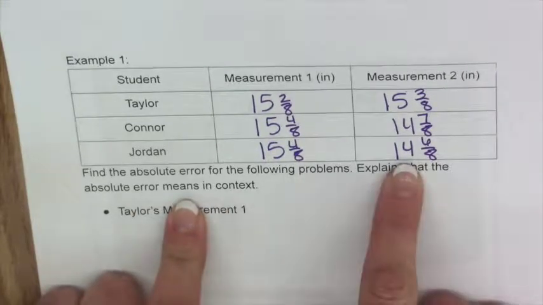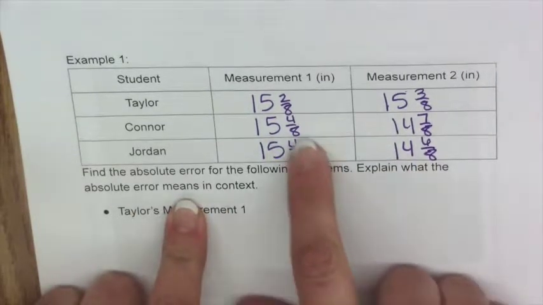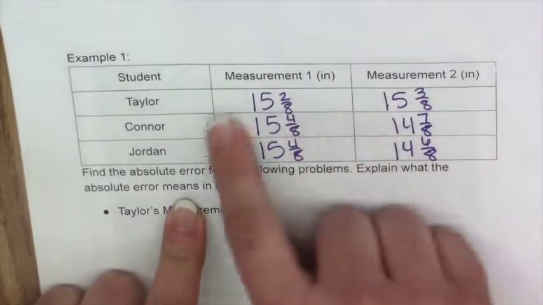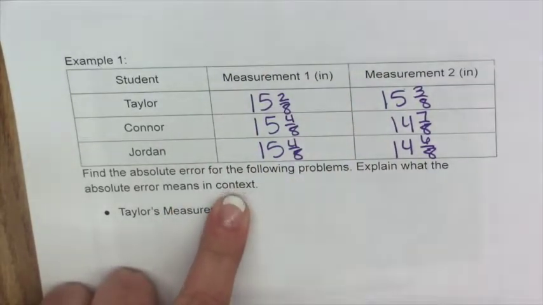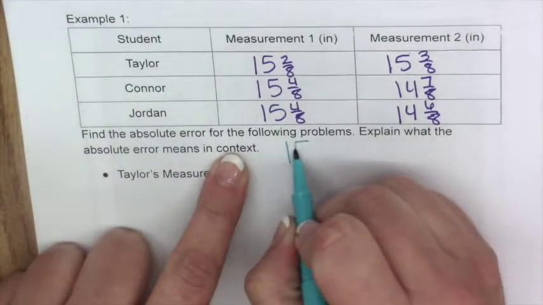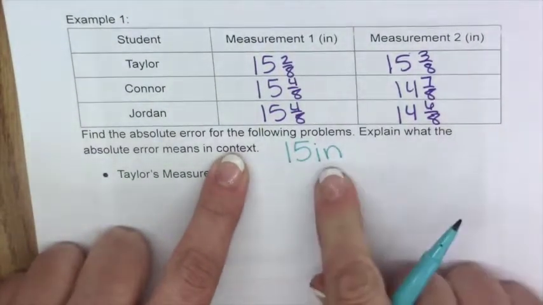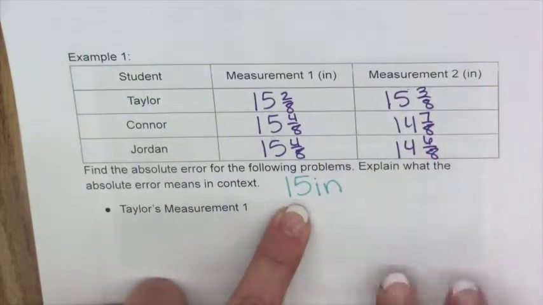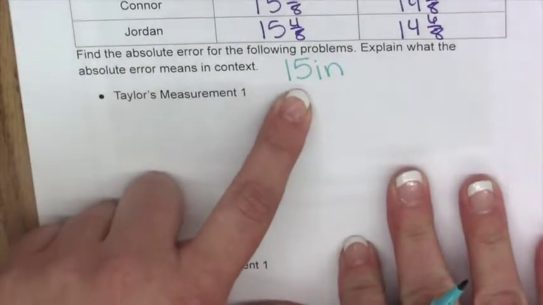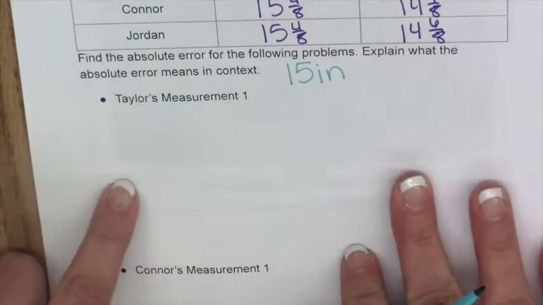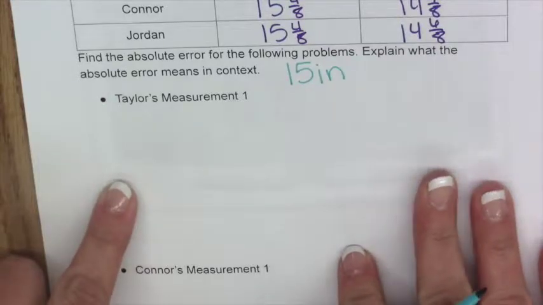So for this one, we're just talking about the difference between what the actual measurement was and the measurement that the students got. So for this problem, we're going to say that this TV screen was 15 inches. And so we're going to find the difference between these two. In order to do that, we're going to use absolute value. That way all of our measurements are positive and we don't need to worry about which we do first.